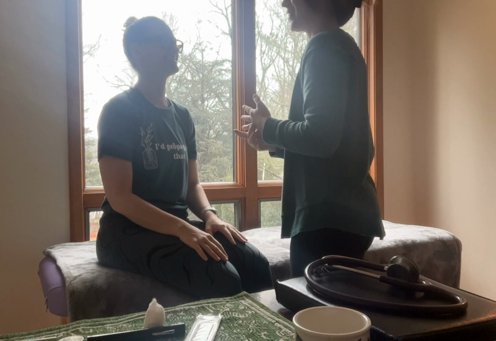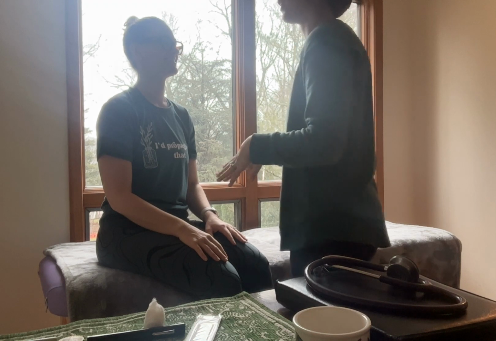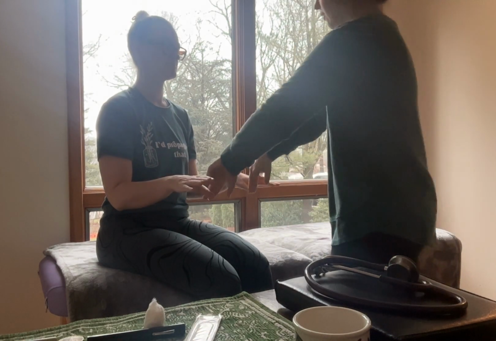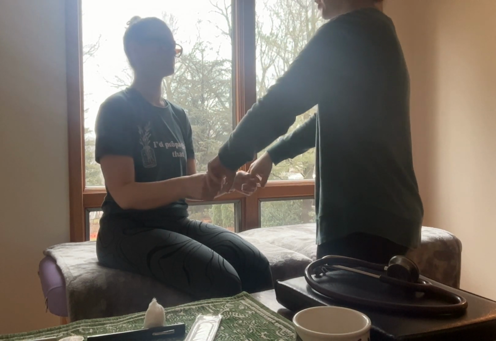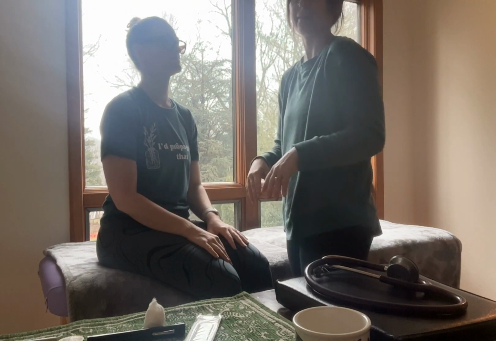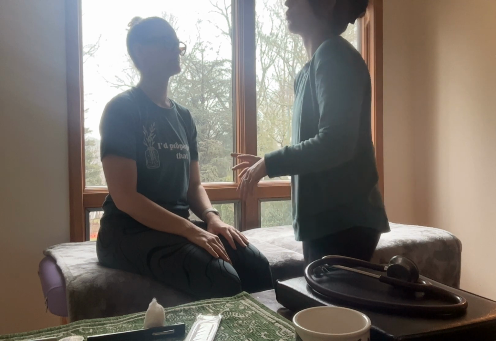And now I will check the hands range of motion. Can you just give me a little spin of the hands? Great. And now squeeze my fingers. Great. Her hands are very strong, and they're strong bilaterally, which is very important to test for.